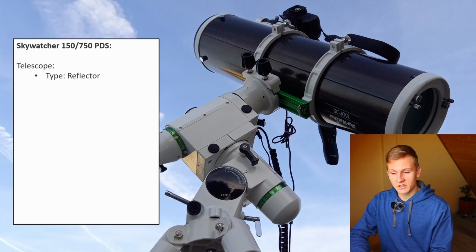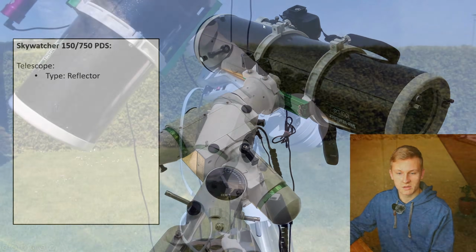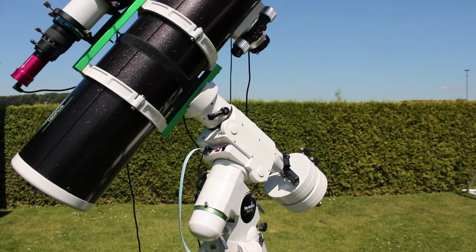This one is a reflector telescope, which means that there is a built-in mirror. There's the main mirror here in the back. You can see the telescope bit here, the mirror bit here. Here in the back there's a glass, and behind that there is the main mirror. Here in the front there is another mirror built inside. You can't see it right now because it's built inside the telescope.